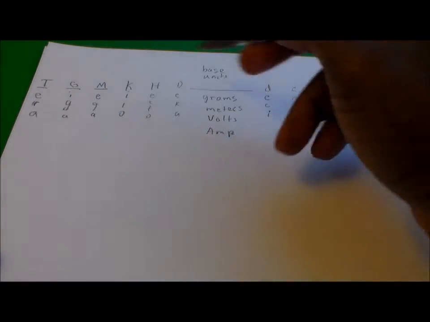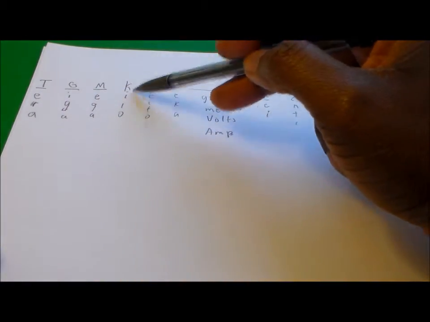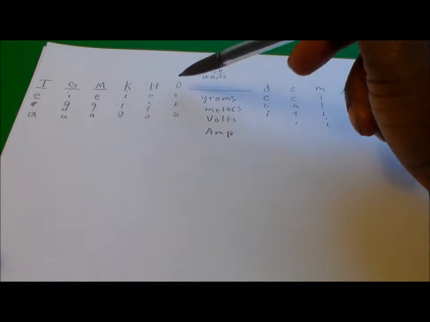Alright, so we may use these prefixes, the tera, the giga, the mega, the kilo, the hecto, the deca, deci, centi, milli, micro, nano, and pico in order to represent some units of a measurement that you may have taken.